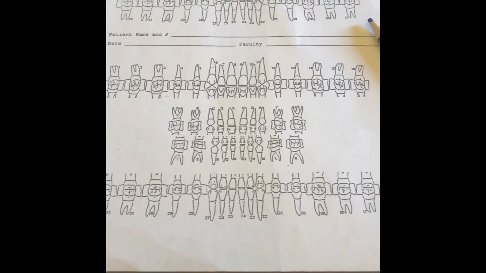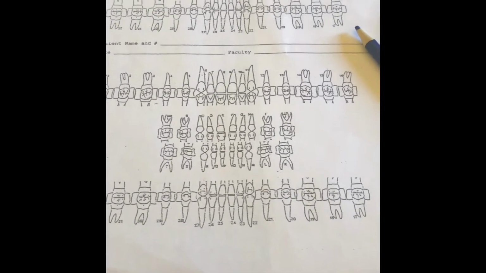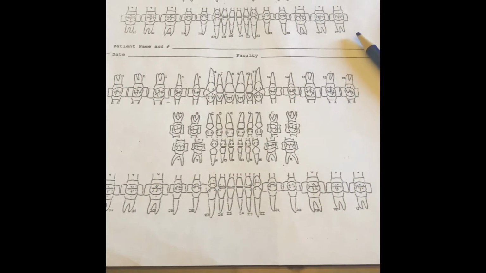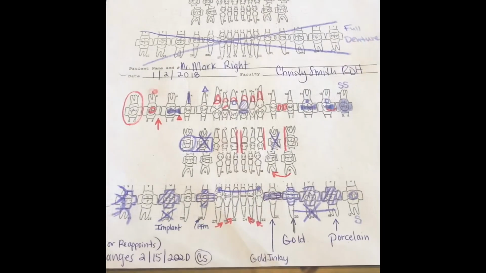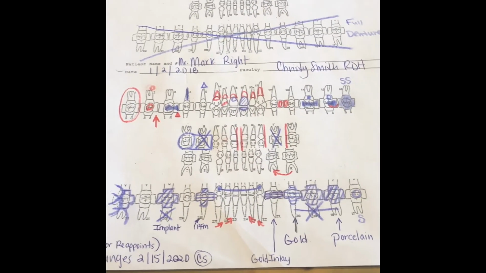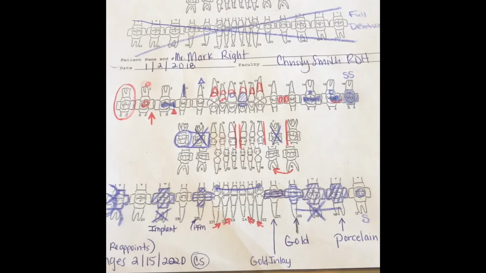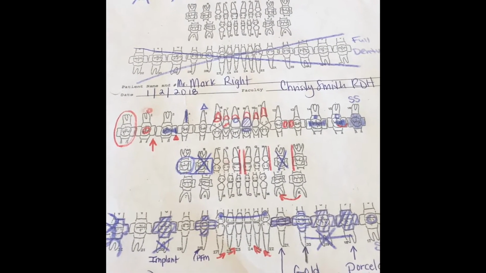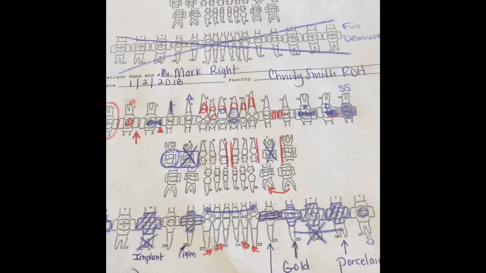On this chart, you see the permanent teeth on top and bottom, and in the middle, you see the primary dentition. And so we'll talk about those throughout the video, how to chart on these dentitions. Okay, so let's get into actual charting symbols and colors for each individual thing that we might find in the patient's mouth. The first one we're going to look at is a missing tooth.